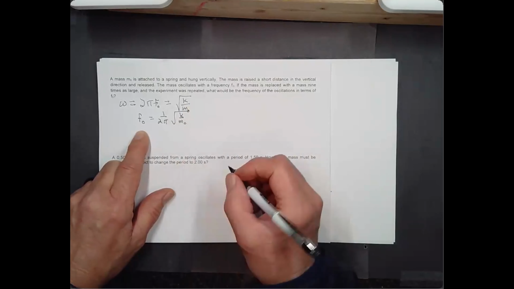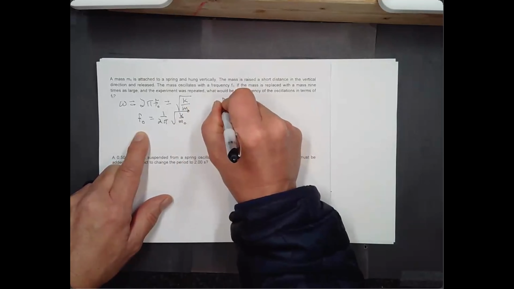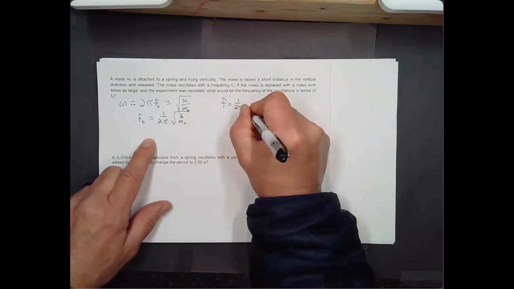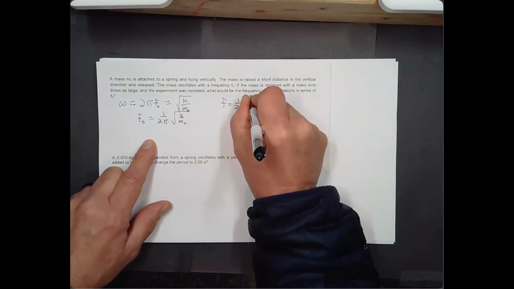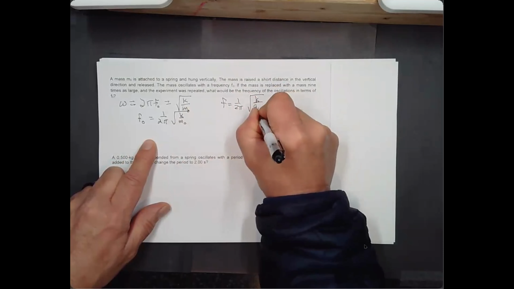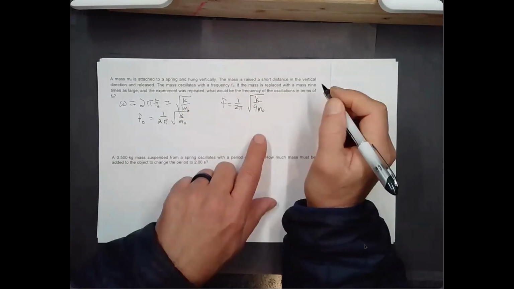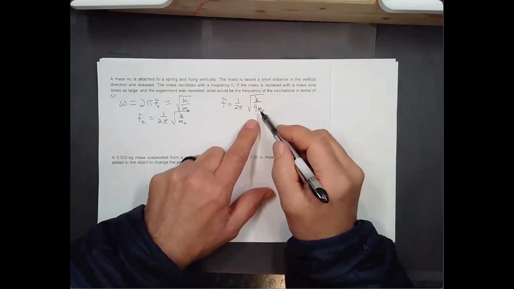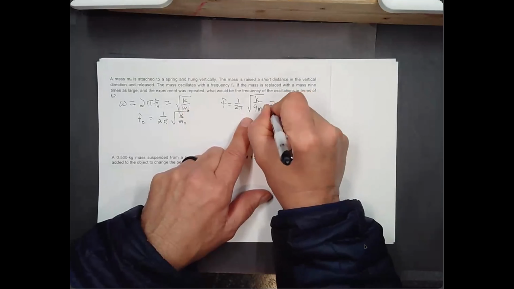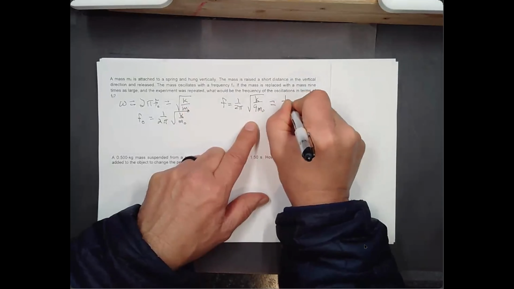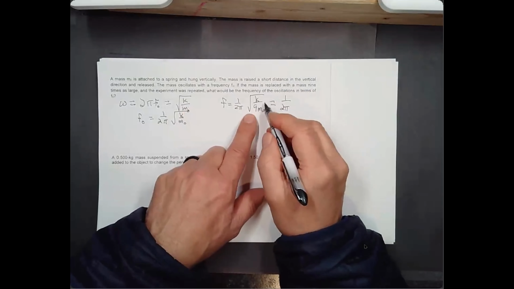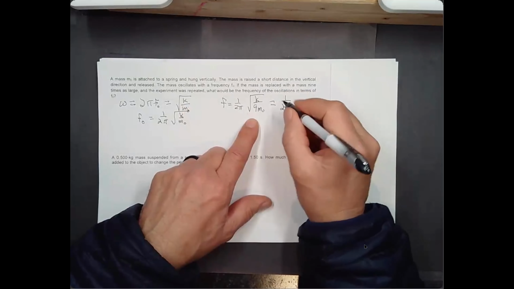Just about do this in your head, but the new frequency will equal 1 over 2 pi times the square root of k divided by 9 m naught. And way back in algebra class, you may have learned how to simplify radicals and things like that. If I just do that here, I'll still have the 1 over 2 pi out front, but I can split this radical into 2 parts.